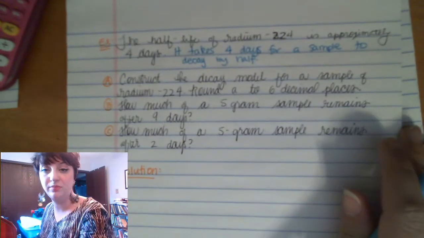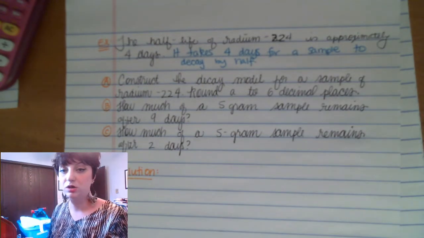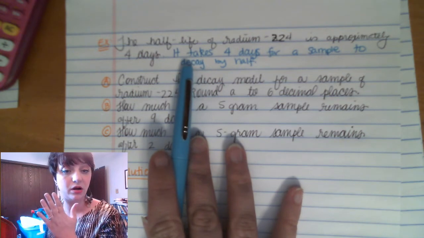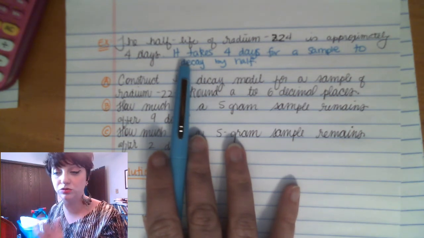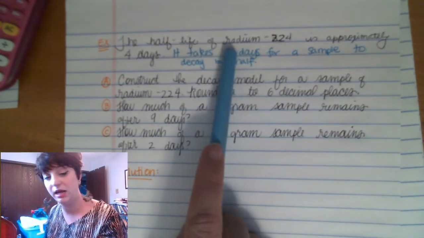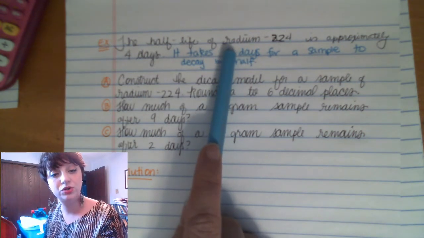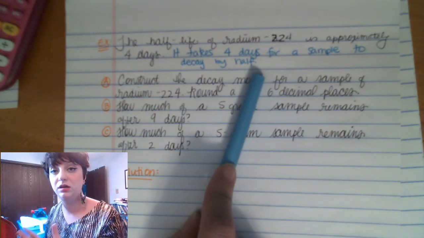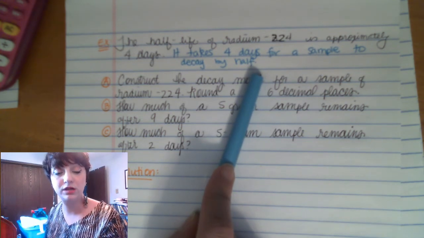to decay by half. All right, so whatever you start with, whether you start with 1 gram or 100 grams or 29.7 grams, it's going to take 4 days for half of it to be gone. So if you start with 1 gram, in 4 days you have half a gram left. If you start with 100, then in 4 days you have 50 grams left. If you start with 22, in 4 days you have 11 grams.